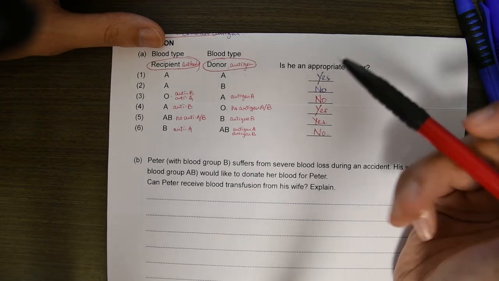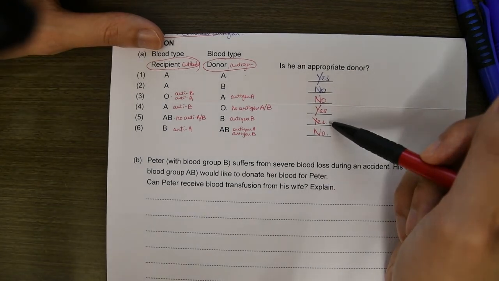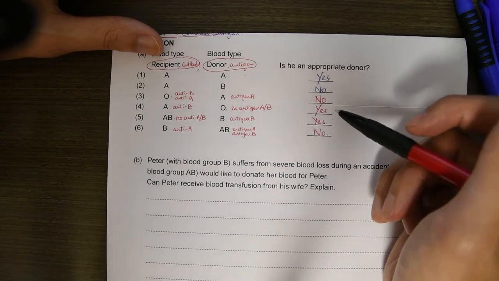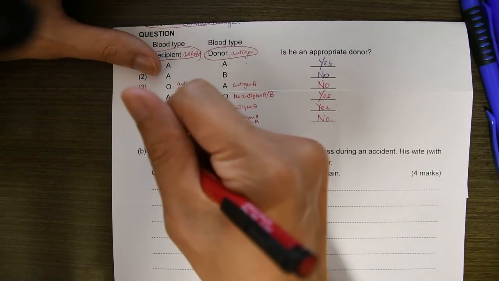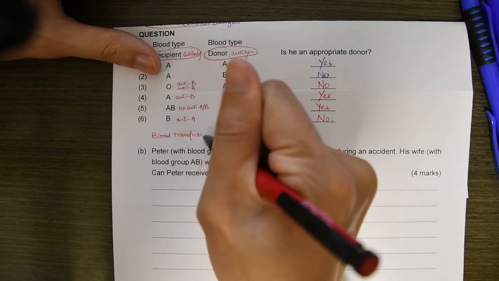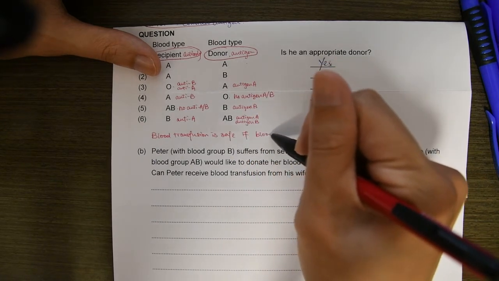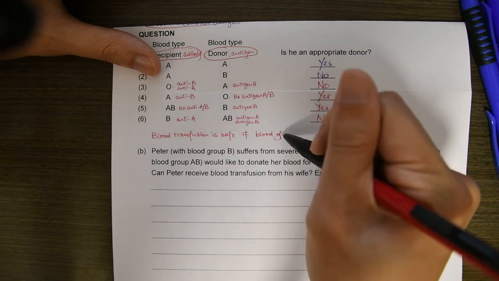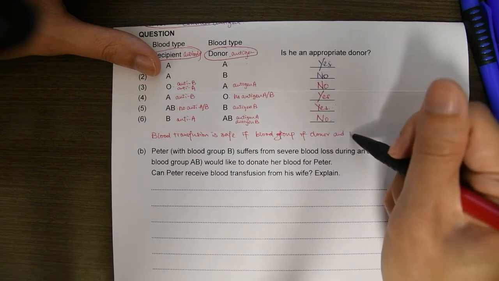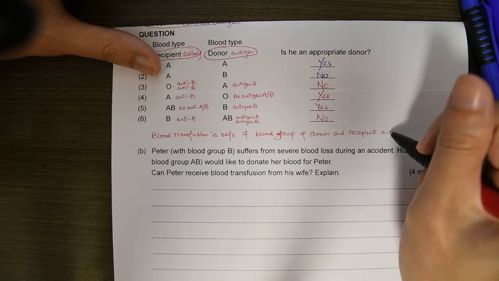The answer is no, because if you look at case 4 and case 5, these cases have different blood groups, but still the blood transfusion is safe. So we say that blood transfusion is safe if the blood group of donor and recipient are the same, then it's wrong.